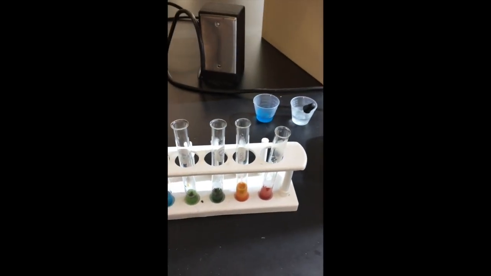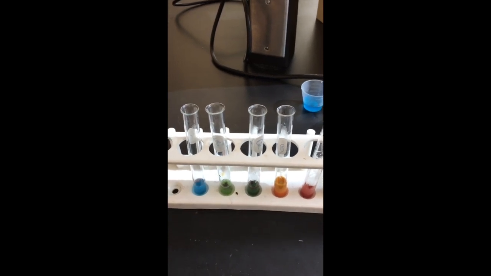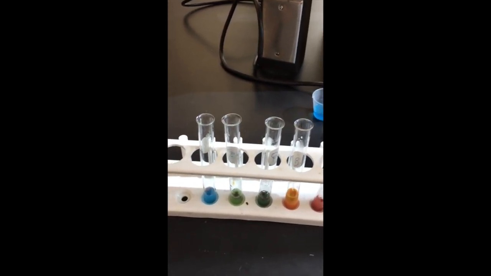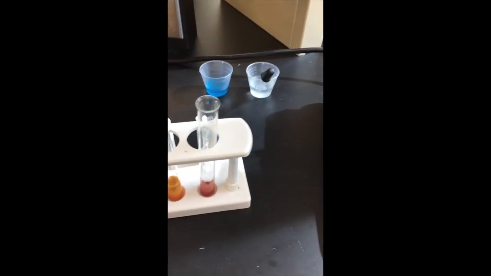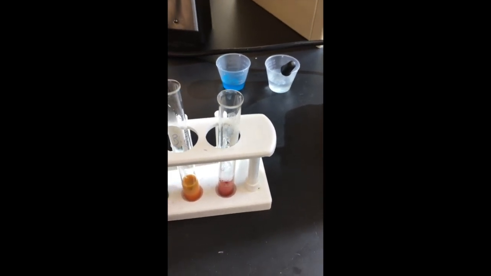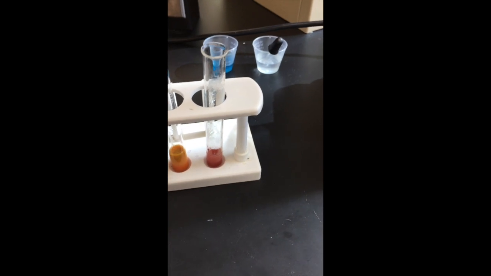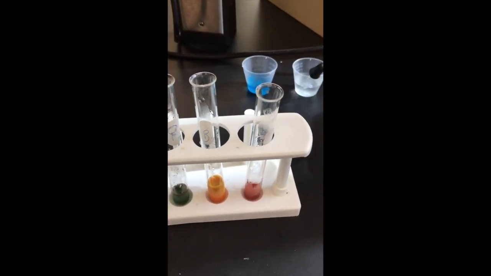The Benedict's test for simple sugars did not work originally on our 4 different samples of bread and chocolate chips and salami and cheese, but when tested with a glucose solution, glucose being a monosaccharide, a simple sugar, it went ahead and turned the proper color for the indicator. At which point we boiled the bread at a higher temperature.